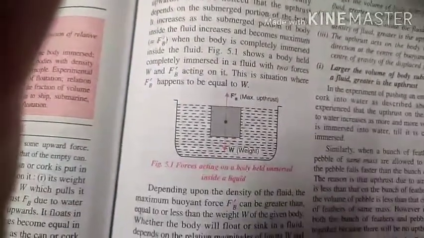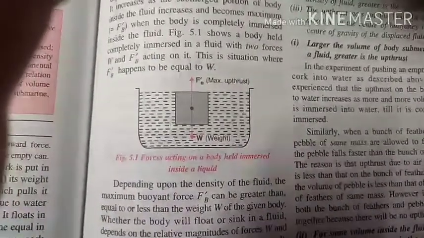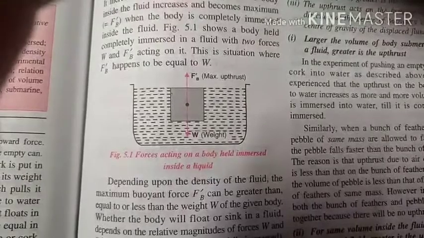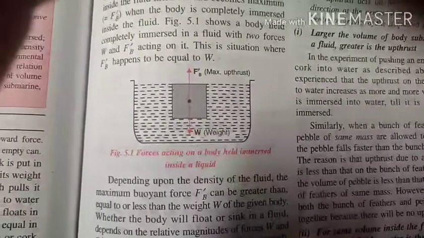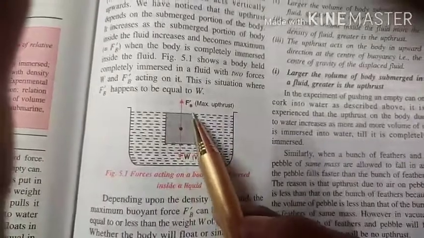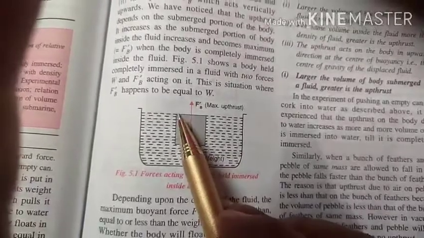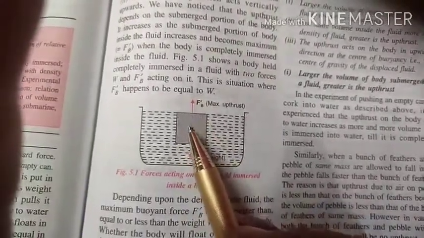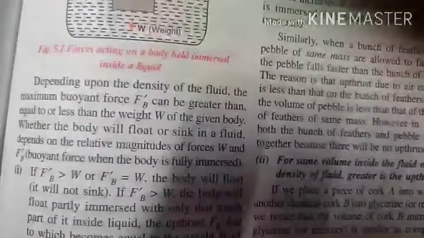Therefore, if you try to sink any object in water and then in glycerin, you can see that some objects may sink in water, but do not sink in glycerin, because glycerin has more density and therefore more upthrust. Or another example: if the body is completely immersed in water, in glycerin the body will be half immersed, because the upthrust will be more.